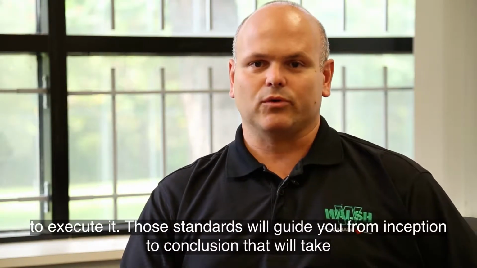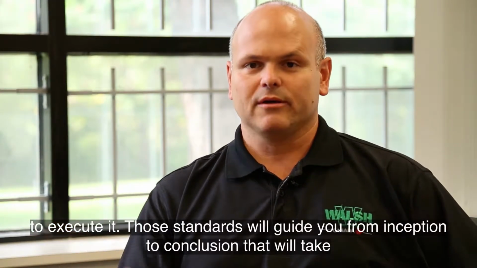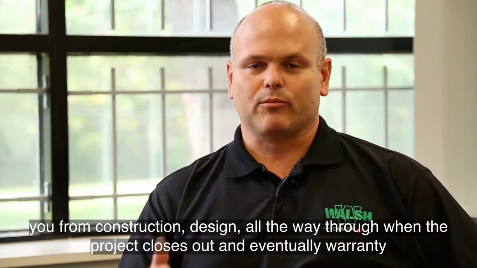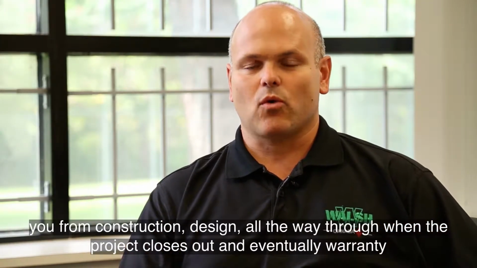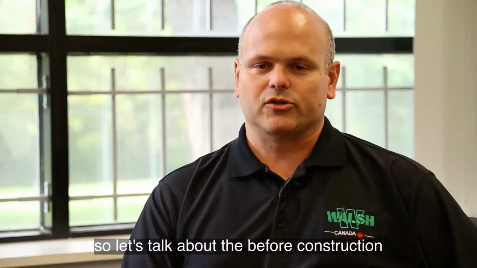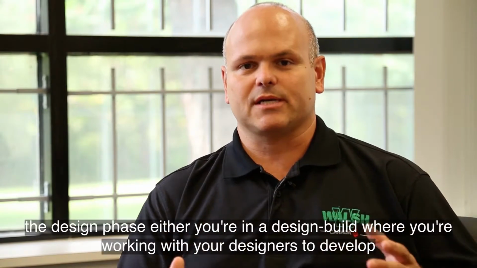Those standards will guide you from inception to conclusion. That'll take you from construction, design, all the way through when the project closes out and eventually warranty. So let's talk about the before construction. We've set up our standards and procedures, and then you come to the design phase.